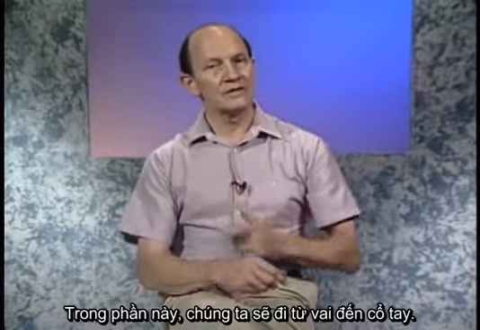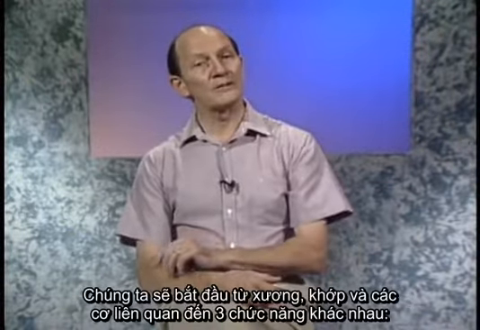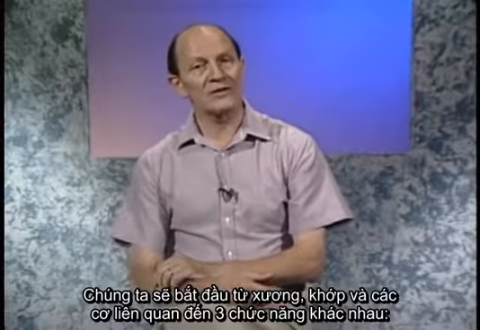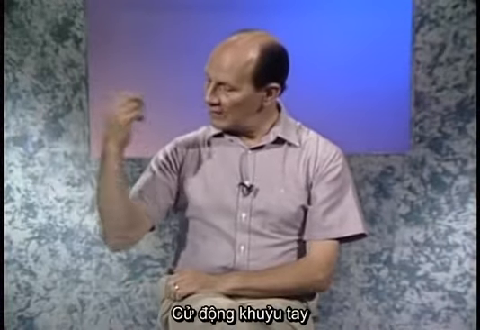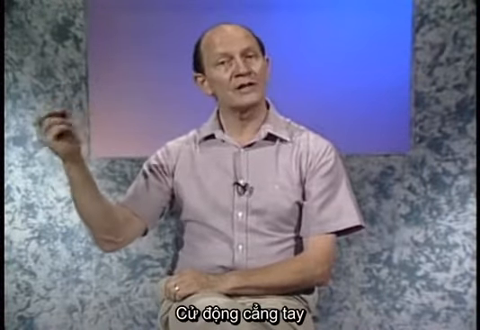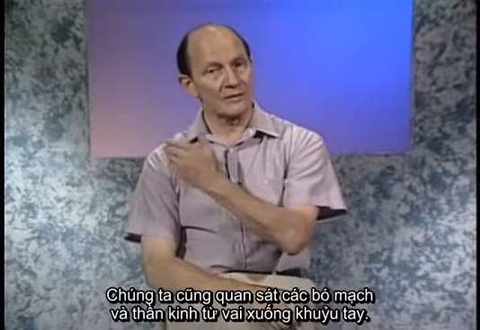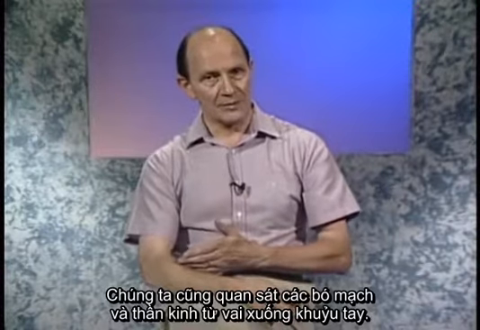from the shoulder to the wrist. We'll look at the bones, joints and muscles that are involved in 3 different functions: elbow movement, forearm rotation and wrist movement. We'll also look at the vessels and nerves from the shoulder to just below the elbow.